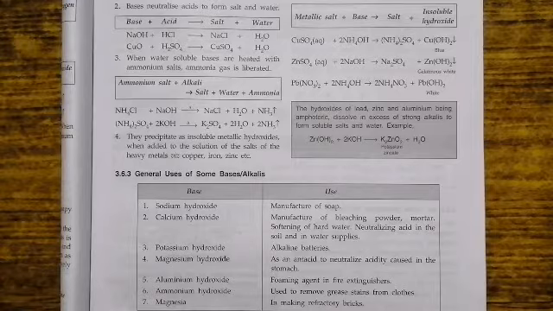Now let us come to the end of this chapter on bases. What are the important uses of certain bases? First, sodium hydroxide is used in the manufacture of soap. Number 2, calcium hydroxide is used for bleaching powder. Then mortar, softening of hard water, neutralizing acids in the soil and in water supplies. Potassium hydroxide is used in alkaline batteries.